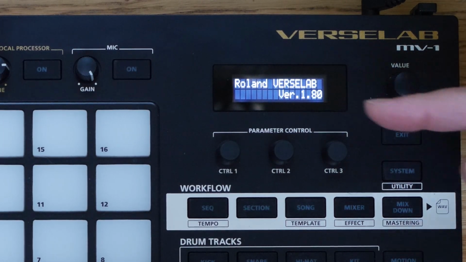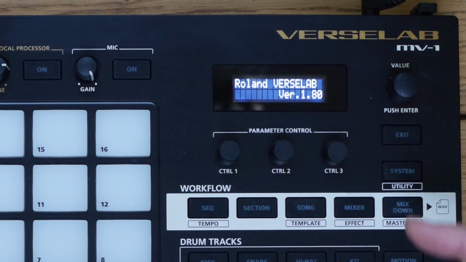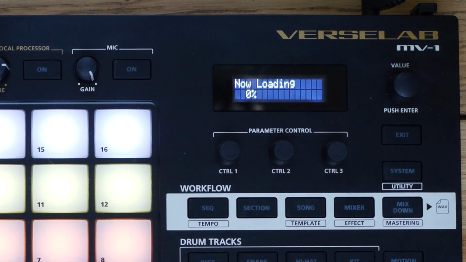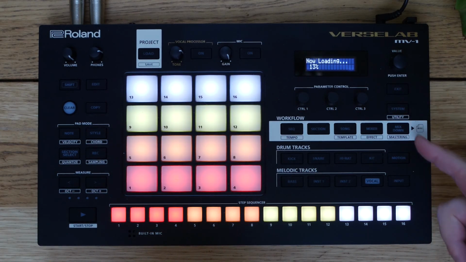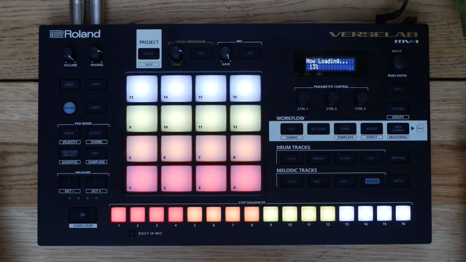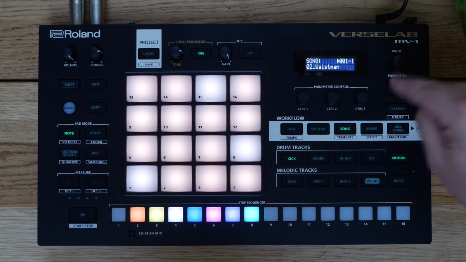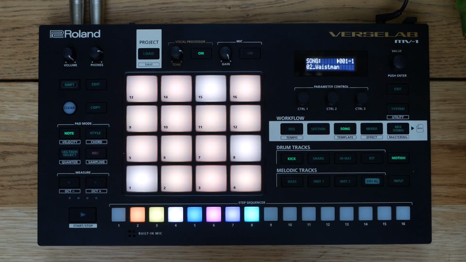Here we've got Roland Verselab version 1.8, and it's quite a large update this. We've got a new undo and redo, we've got clip import, we've got clip compatibility with the MC707 and the MC101, which I haven't demoed because I haven't got an MC707 or a 101. We've got random tone designer, so you can create your own tones just on the flash, just press random and just keep on hitting it till you find something you like.